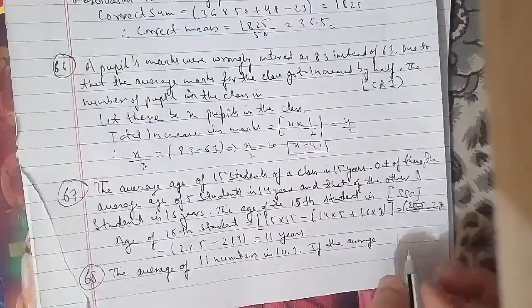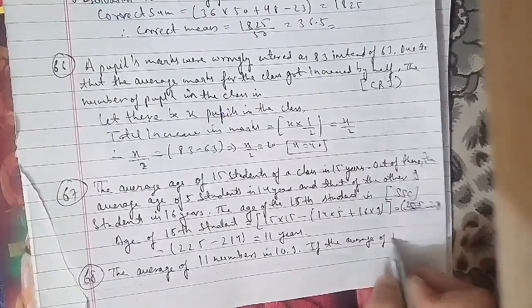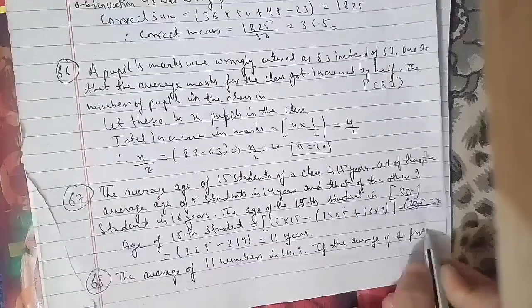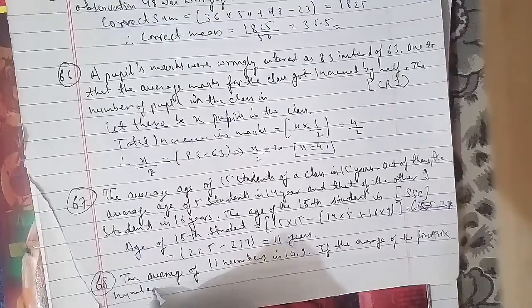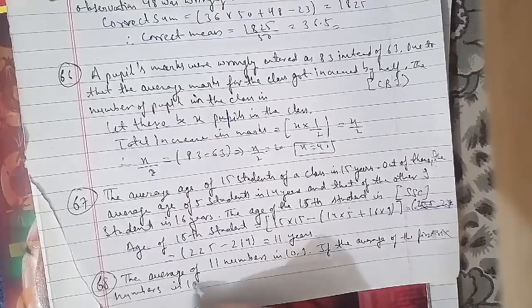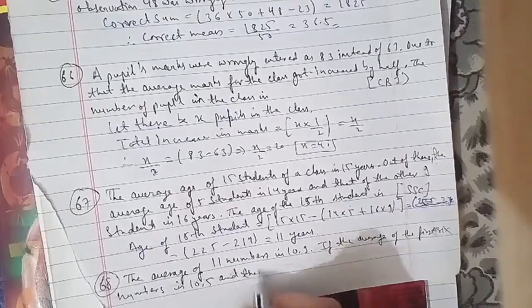The options we have are 11, 11.3, 11.4 and 11.5, and for the same sake we have to find the solution for this as well, which is also an important one. Let's go ahead with the 68th solution.